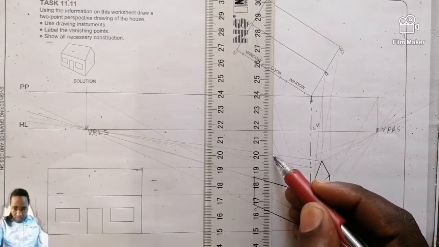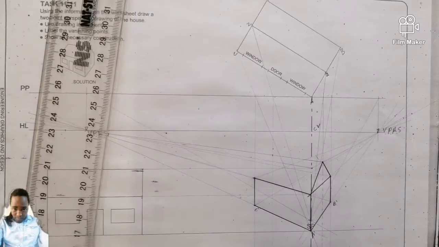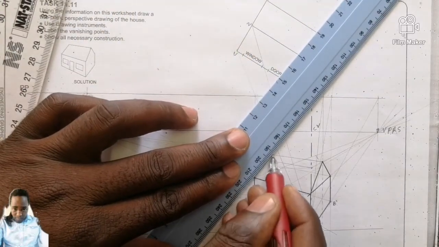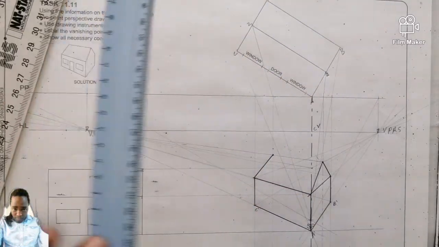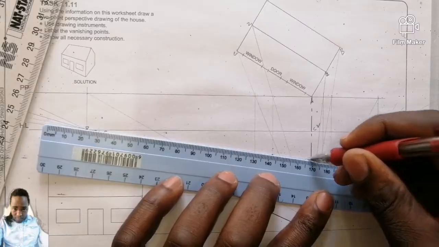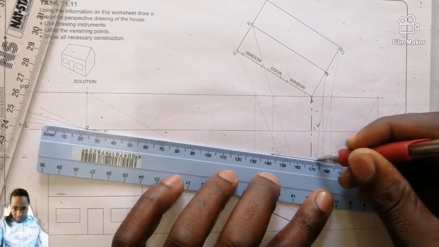So there it goes, it is right there. You understand? So now you can just get this like this, then solid, right there.